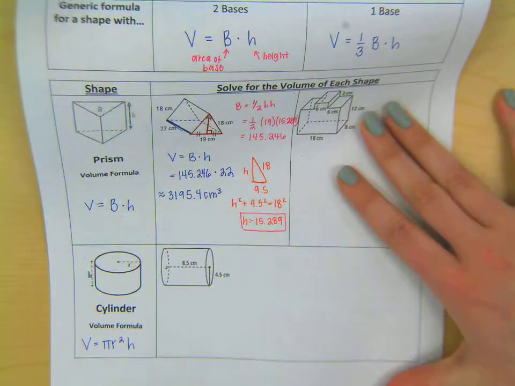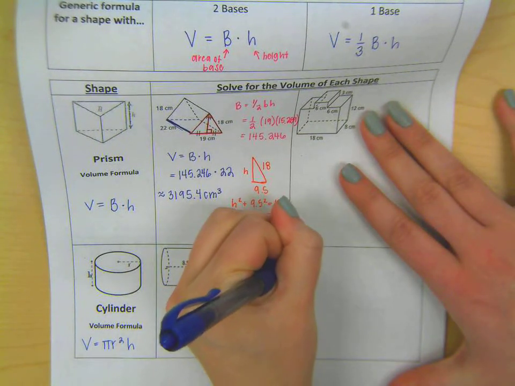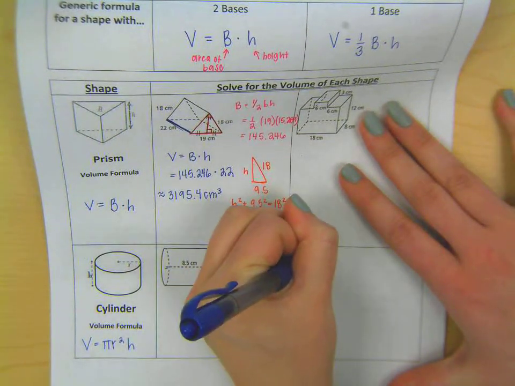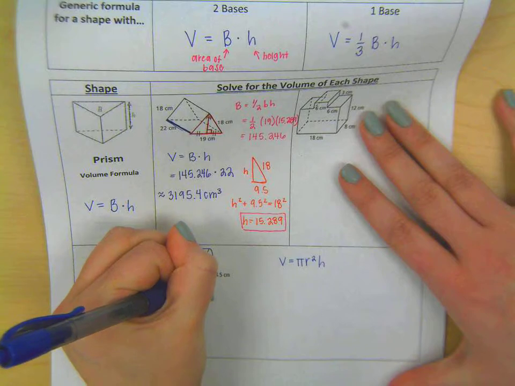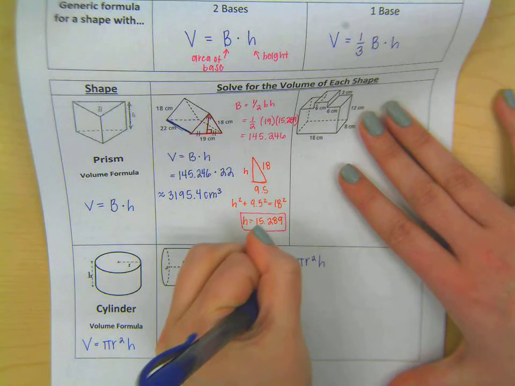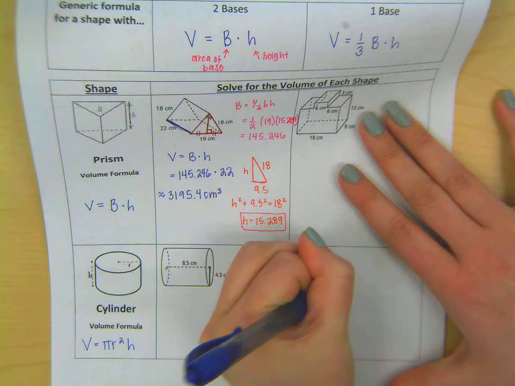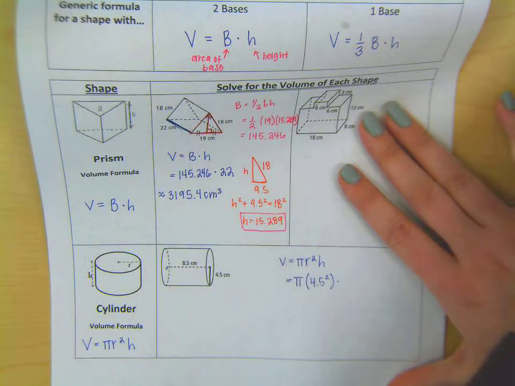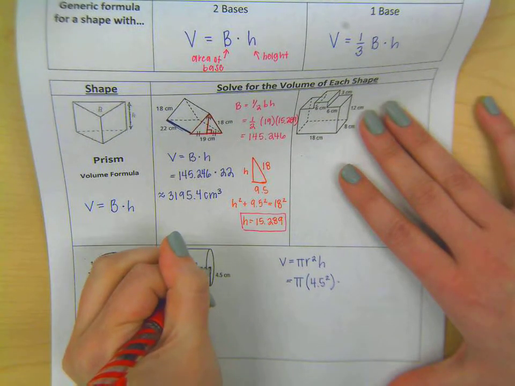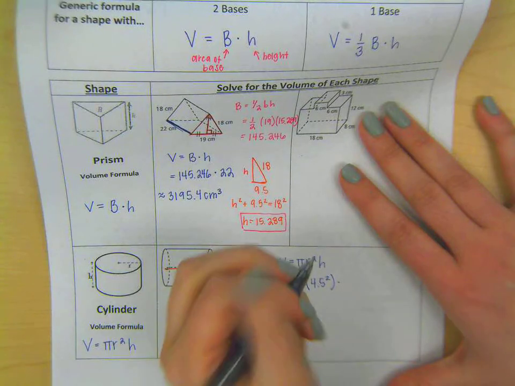Alright, so let's try this example. We know our volume is equal to pi r squared h, so we just have to plug in the information. r here is going to be 4.5, and our height again is the distance between the two bases, which here is 8.5.